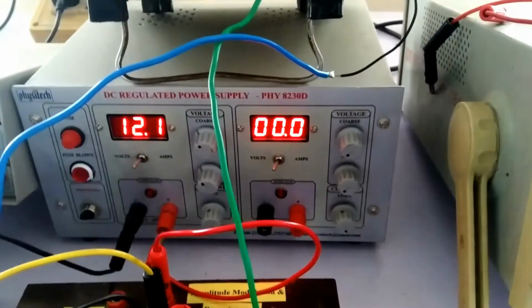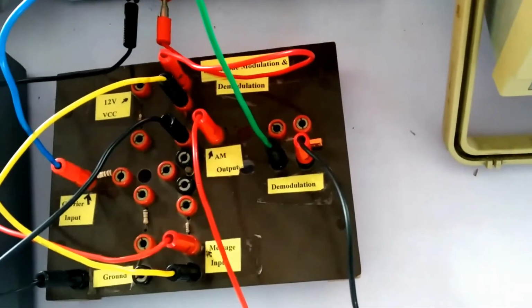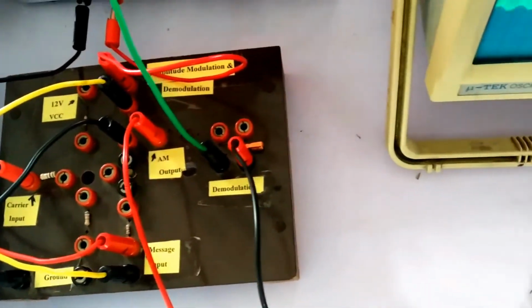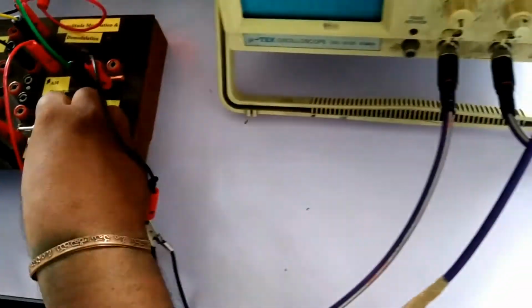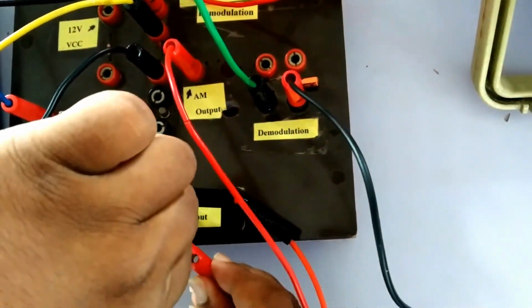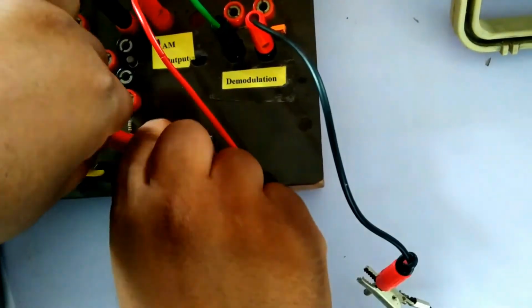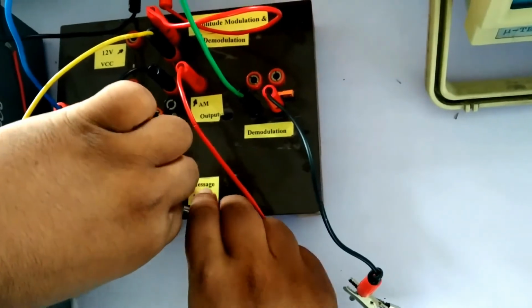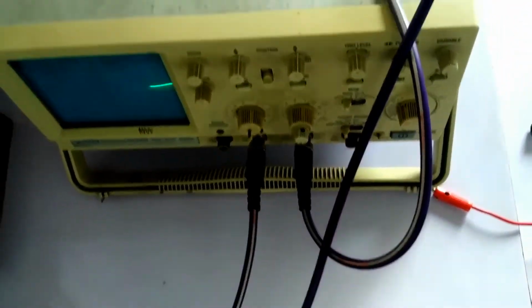Here you can collect the output from the collector side. The collector can be connected to this, and in parallel we have to measure the modulating signal. The modulating signal is connected to the second channel of the CRO. To observe these two waveforms, use dual mode.